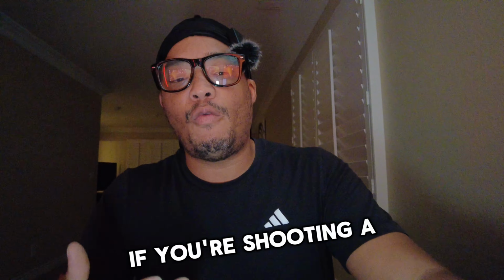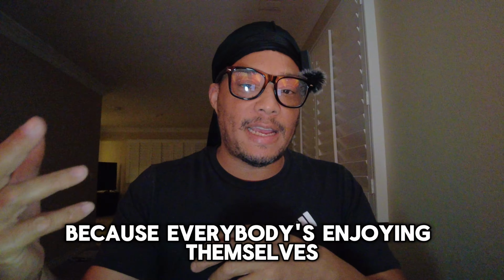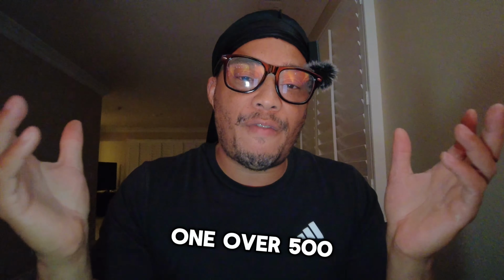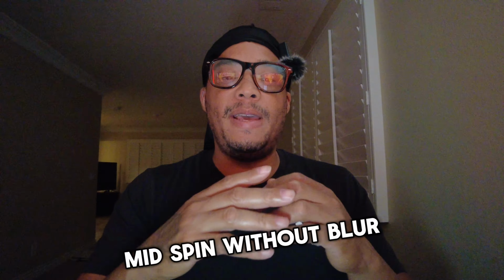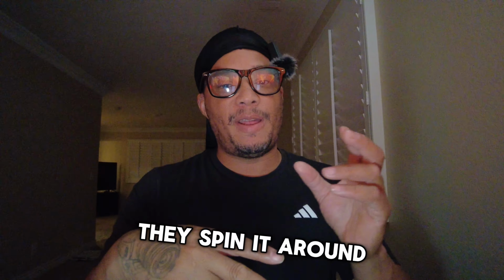Example, if you're shooting a wedding reception and you're on a dance floor and you want to freeze the motion because everybody's enjoying themselves and dancing, you might want to go 1/500, because that'll freeze the mid-spin without blur. So for example, if somebody's dancing, they spinning around, you won't get a blur, it'll just freeze the motion and you'll get a great image.